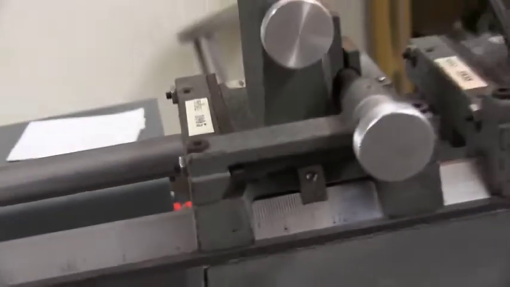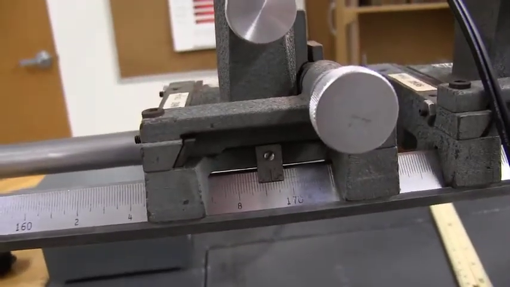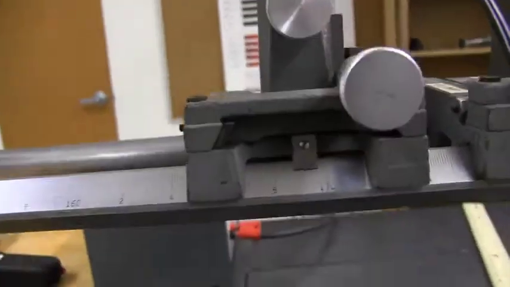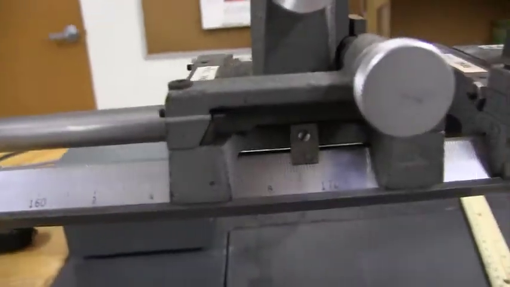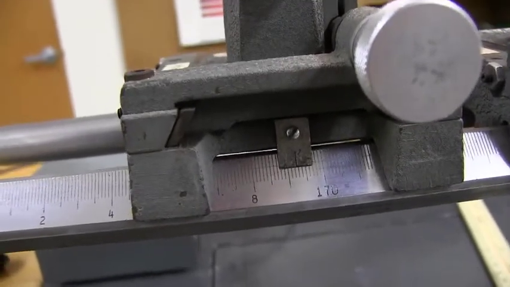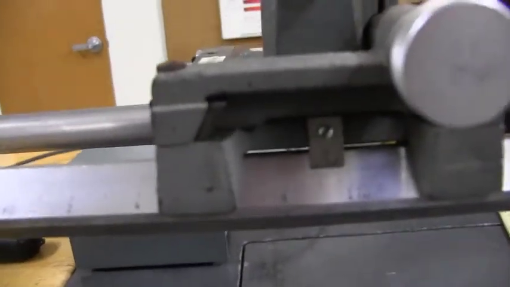Okay, I have now the 5 centimeter lens, and you can see that the object is set. I'm going to call it 168, because you see there's the front of it. If I go straight down, it's just easier to call it 168.